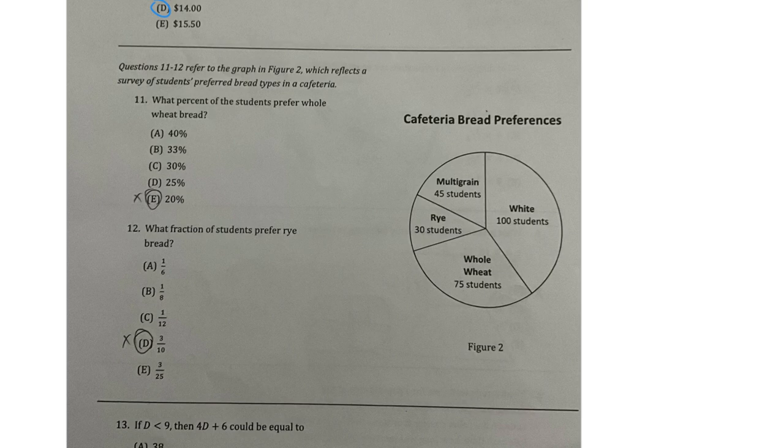reflects a survey of students' preferred bread types in a cafeteria. Okay, different kinds of breads and so on. What percent of the students prefer whole wheat bread?